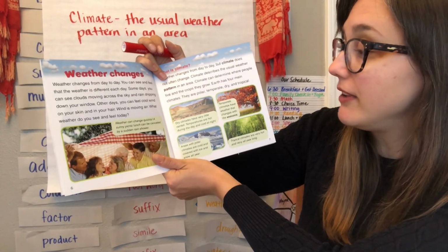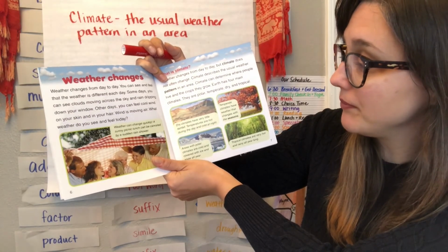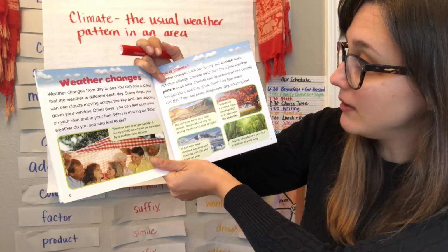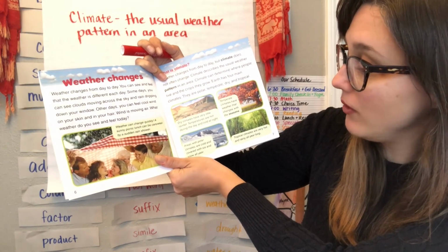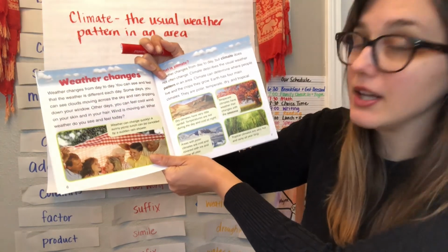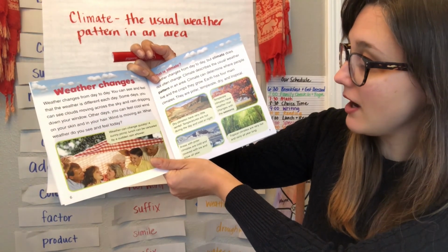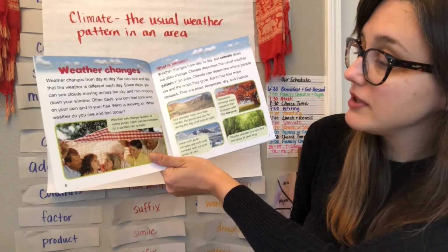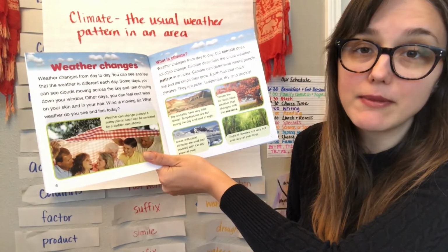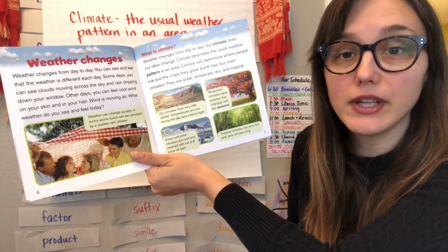Dry climates have very little rainfall. Temperatures are hot during the day and cold at night. Temperate climates have weather that changes with the seasons. Areas with polar climates are cold and covered with ice and snow all year. Tropical climates are very hot and rainy all year long. So of these 4 different categories of climates, which category do you think you fall under where you live?